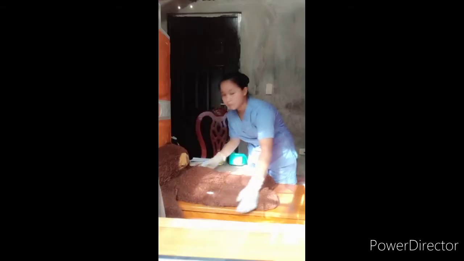And now, let's proceed to the planning. First, let's identify the expected outcomes. And next, let's assist the patient to an appropriate position. And then next, let's position the pulse oximeter on the patient's finger, take a reading, and leave the oximeter in place. So, let's place the pulse oximeter.